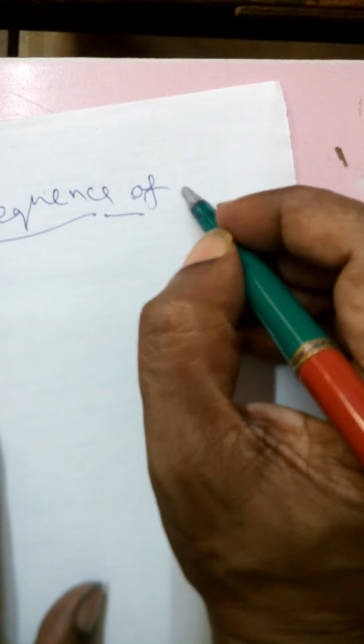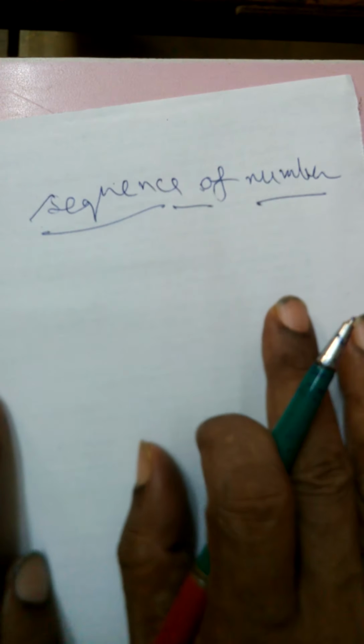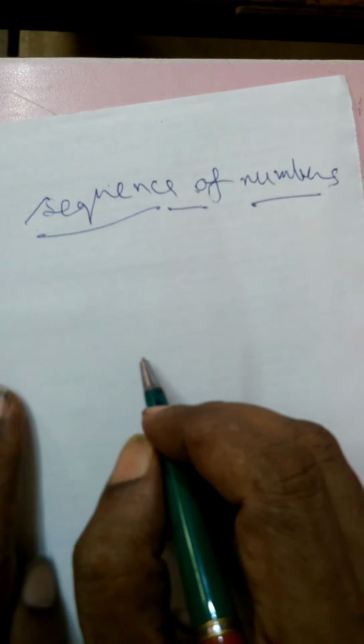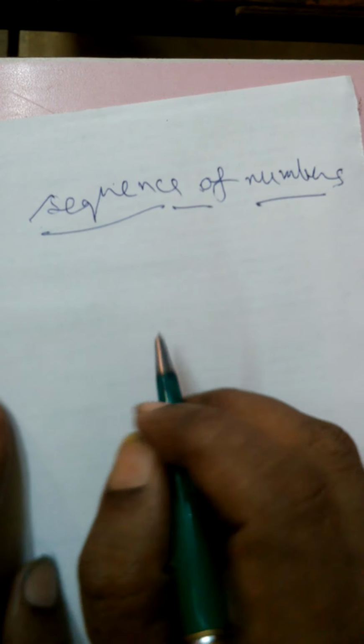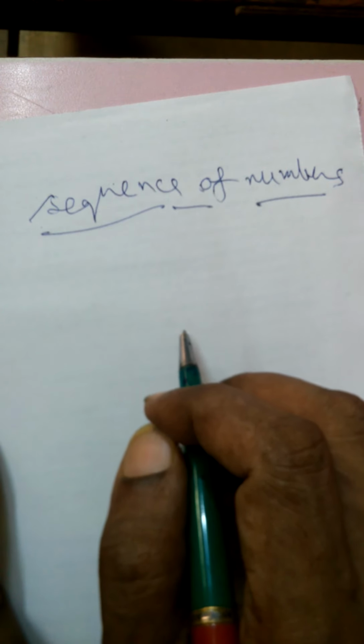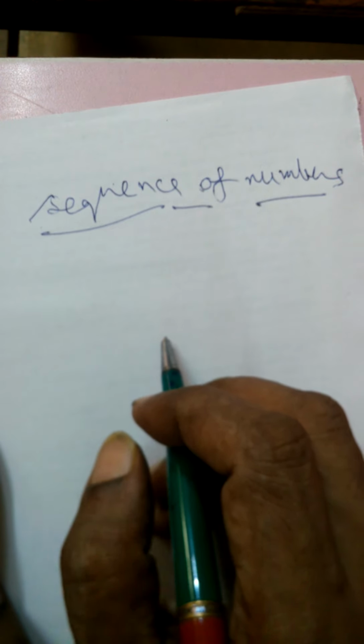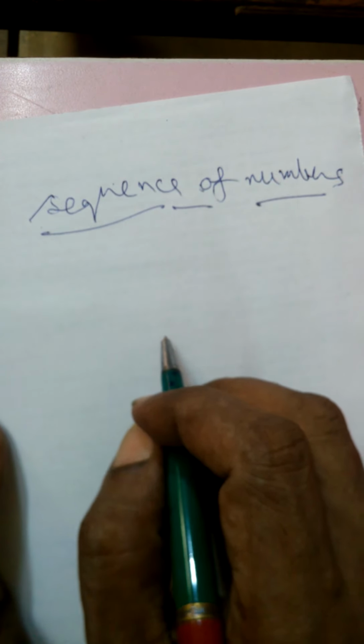Sequence of numbers means successive numbers must have some kind of common thing. What common thing? We have two ideas: either there will be a fixed difference between the numbers, or there may be a common ratio. The numbers bear the same ratio. It could also be both.